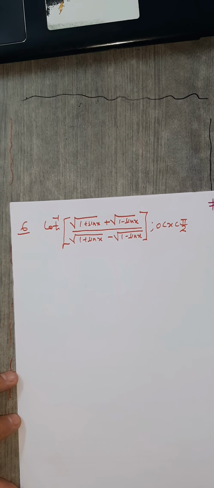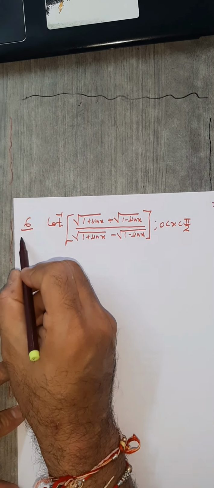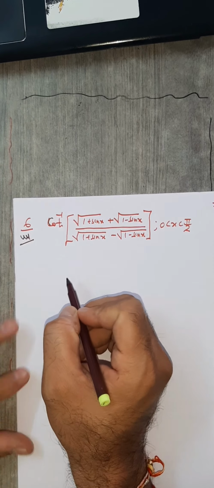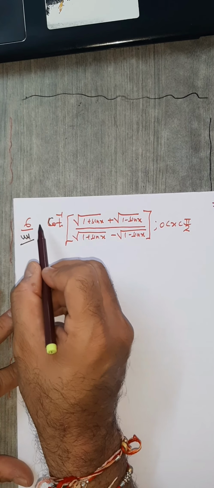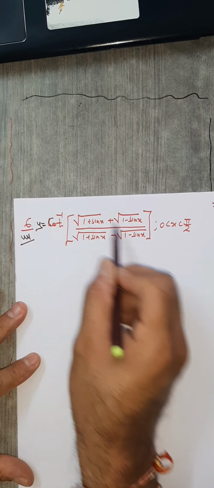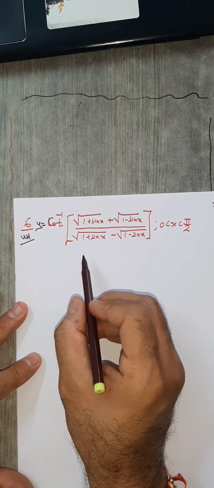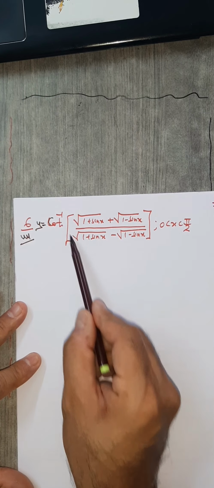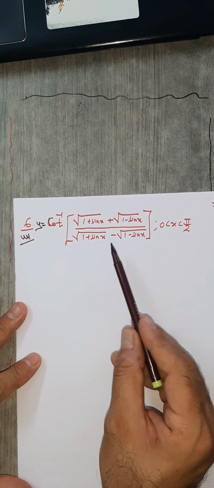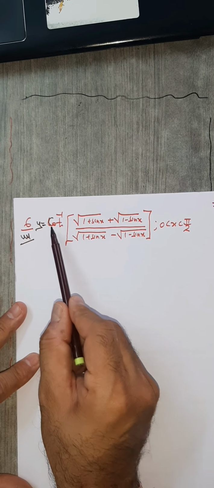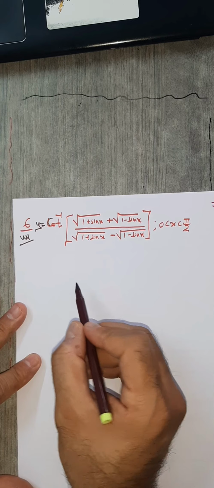Question number 6. This is an important example here. You are given cot inverse of this expression. So let me call this y, for example. We are given y equals this, so we get the dy by dx. You know, in such questions you need to simplify the expression. You cannot use chain rule blindly, remember. And we try to get cot inside this bracket, so cot inverse and cot will get cancelled.